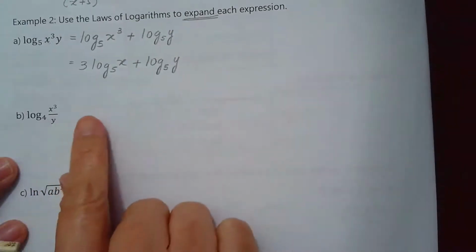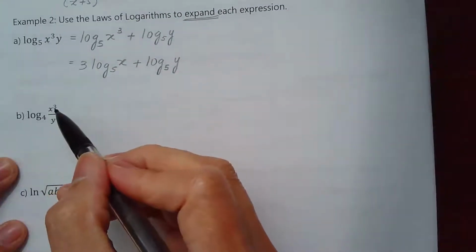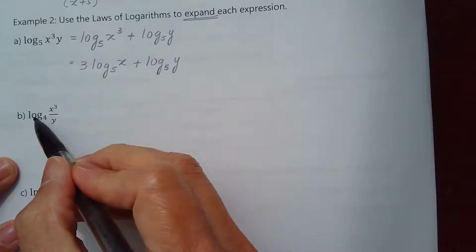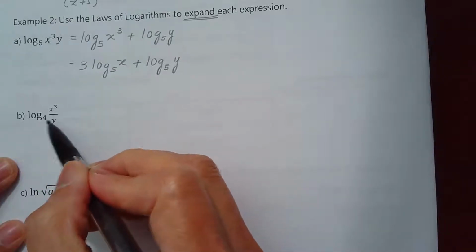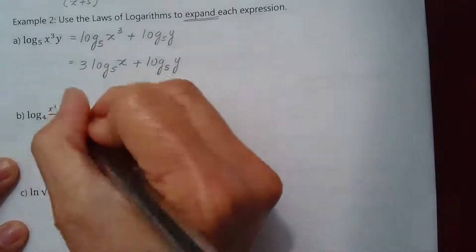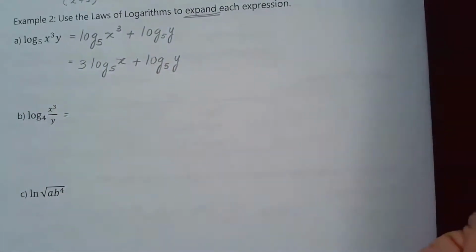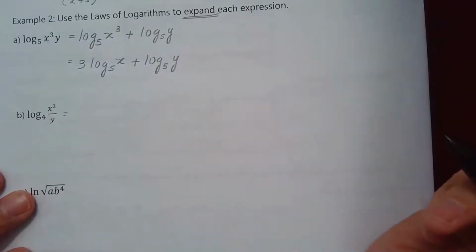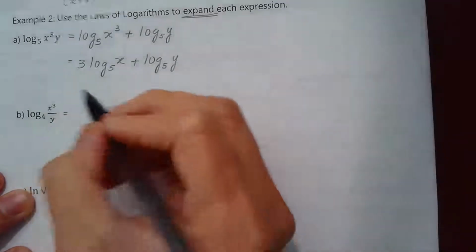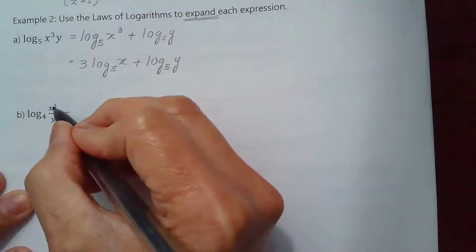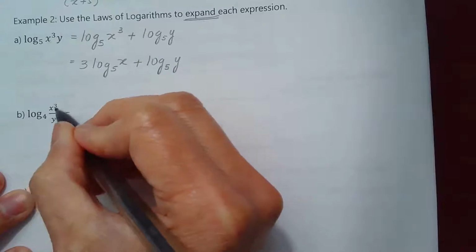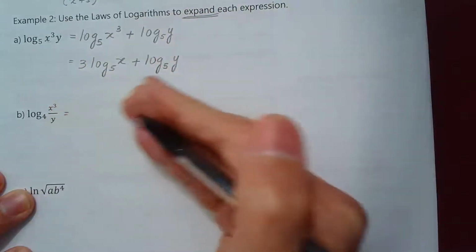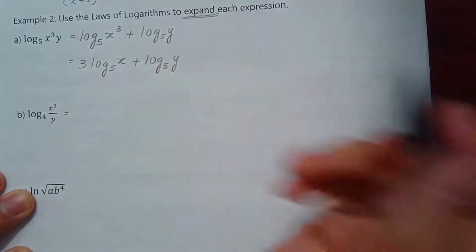Take a look at letter B. Log of x cubed over y, base 4. Okay, log base 4 of x cubed divided by y. As you can see here, these are being divided, so that means the exponents really are being subtracted.